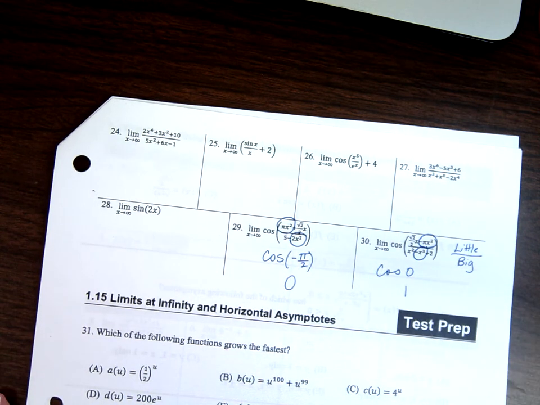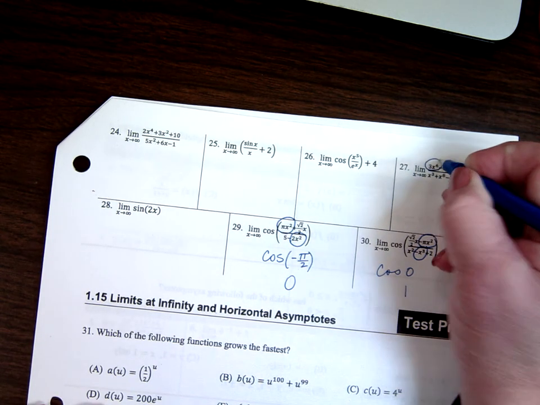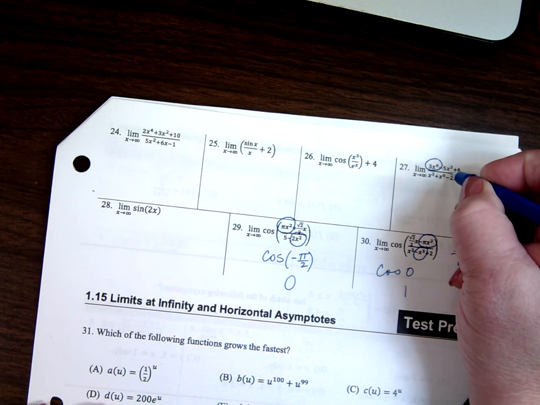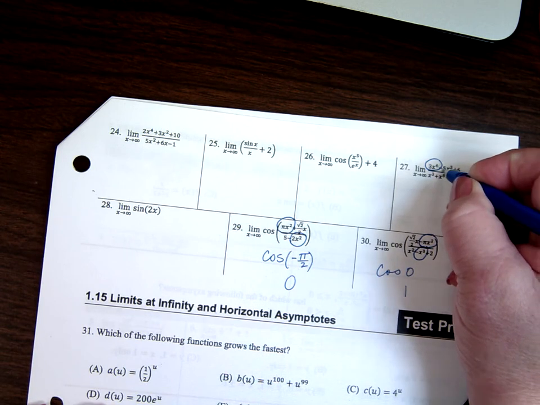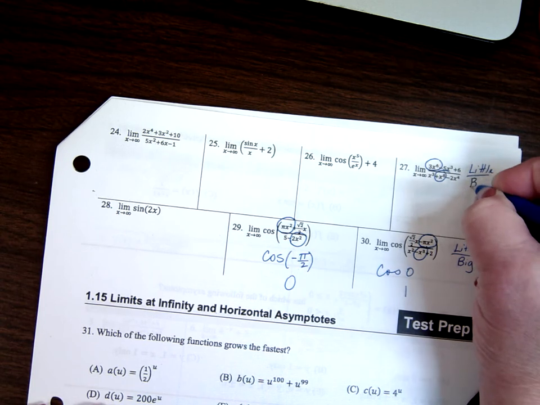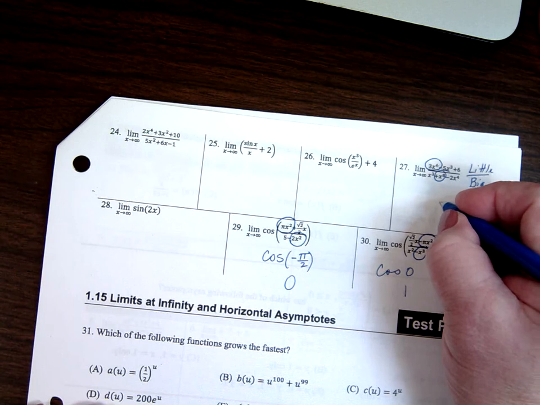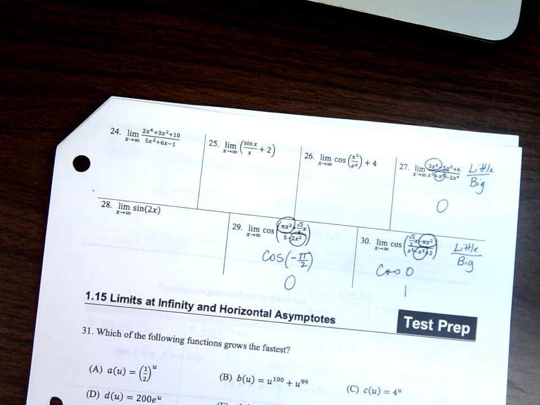27. This guy, I've got to find the biggest power on top, that's your 3x to the 6th. And your biggest power on the bottom is an x to the 8th. That means you're doing a little over a big, which means that you have an answer of 0. Okay?